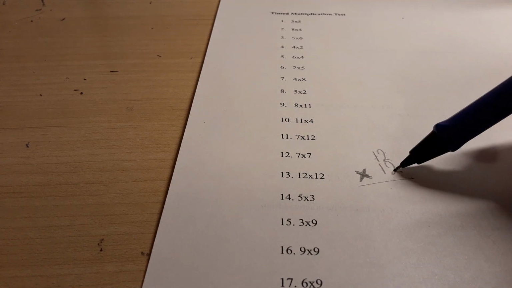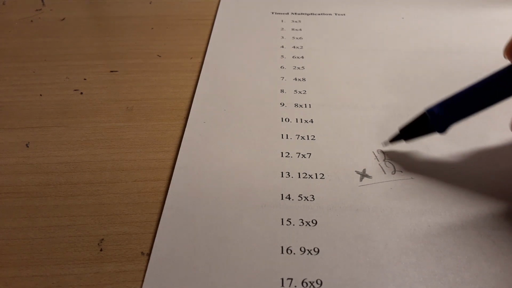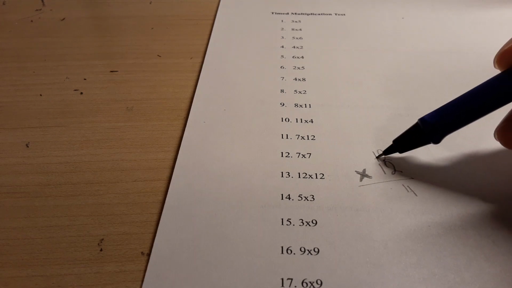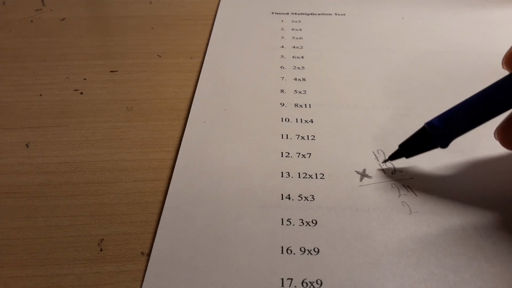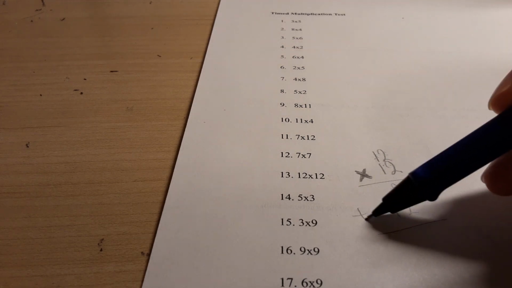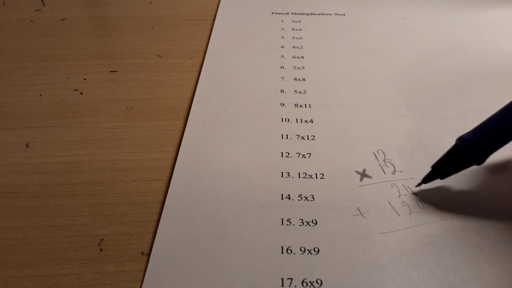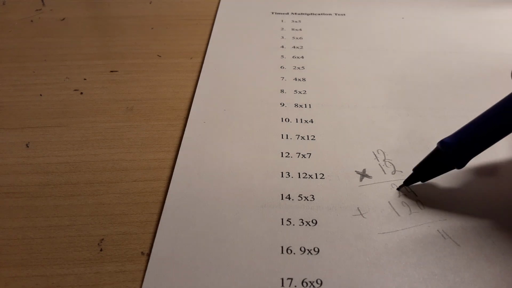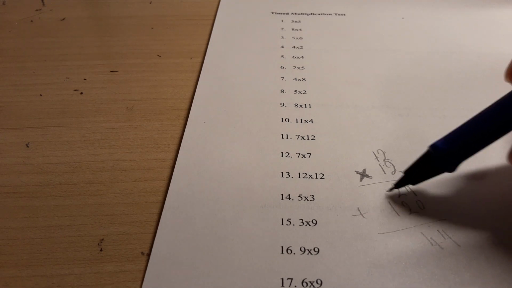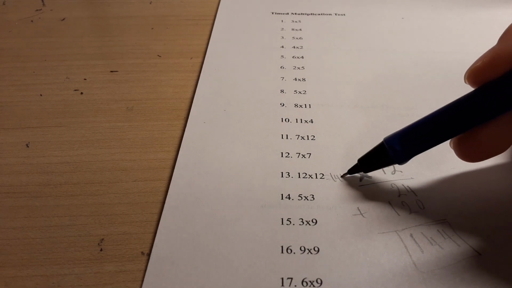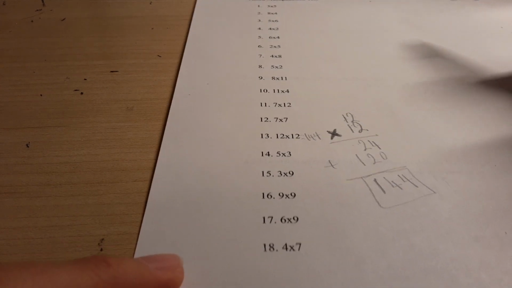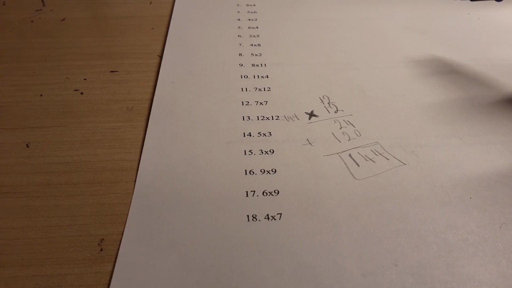So 12 by 2 equals, first you do 2 times 2, which is equal to 4. 1 times 2 equals 2. 2 times 1 equals 2. 1 times 1 equals 1. And you add these together to get 4 plus 0 equals 4. 2 plus 2 equals 4. 1 just goes straight down, and you get 144. The rest is pretty straightforward and easy, so I'm not going to do them, but you can work on them on your own.